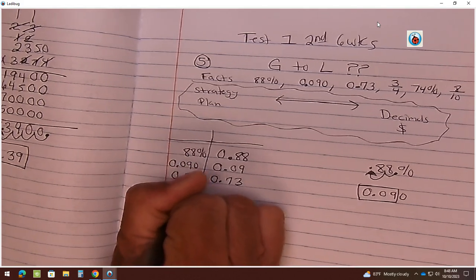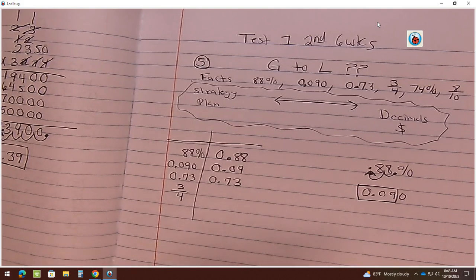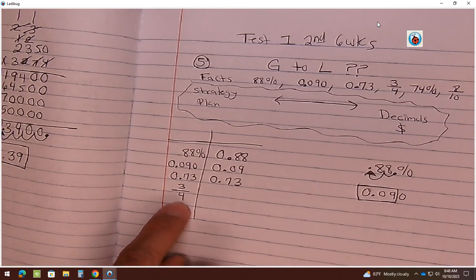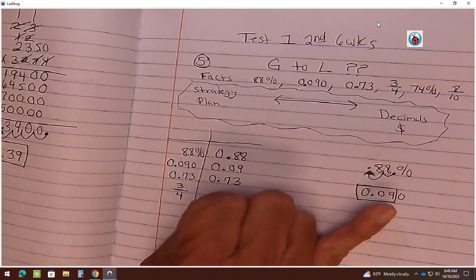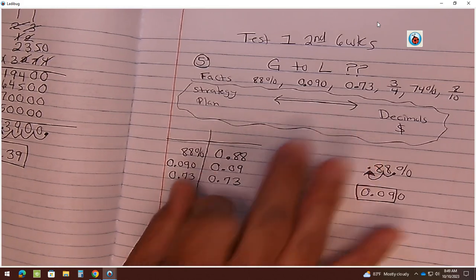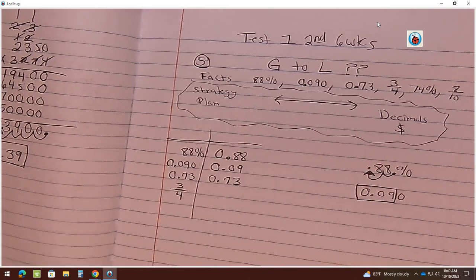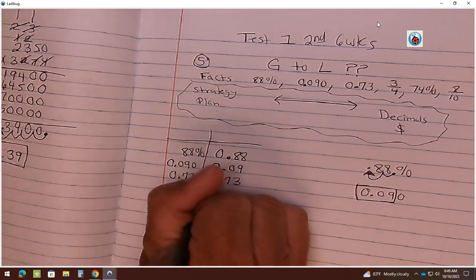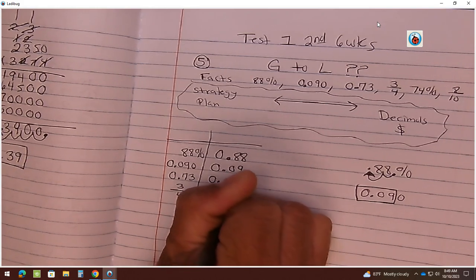The next one is 3/4. Now here, the kid that memorized the fourths should know this quickly. What's the fourth about? They're by 25. There's by 25, but there's three of them. 25, 50, 75. If you look at the 4 below, it's by 25. So this would be 75.